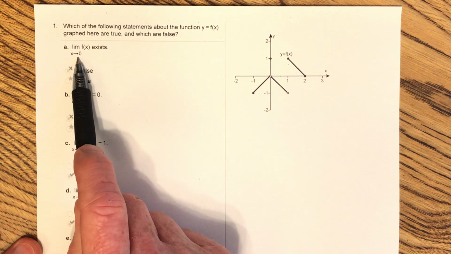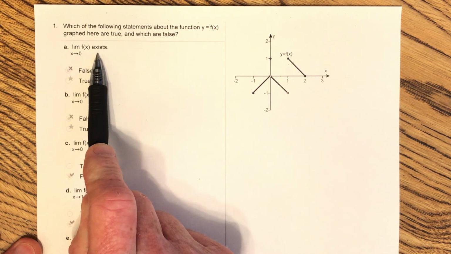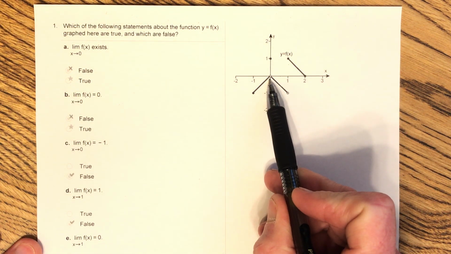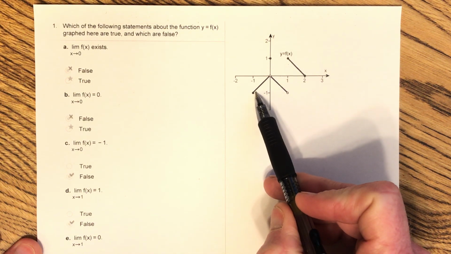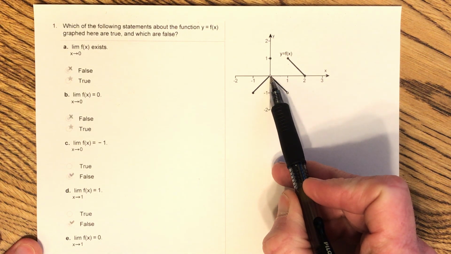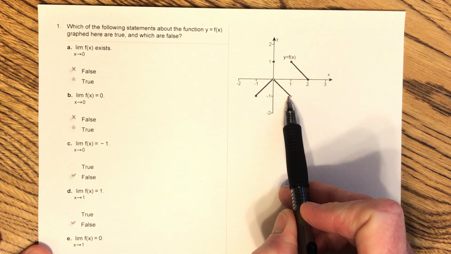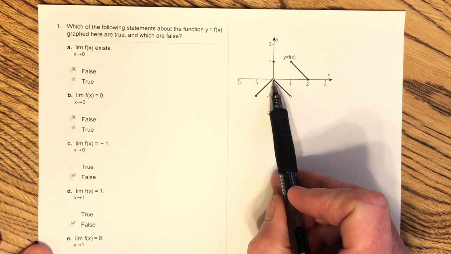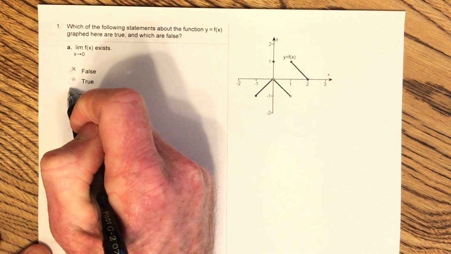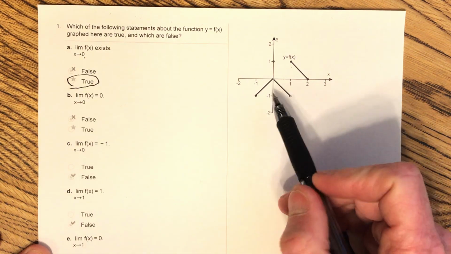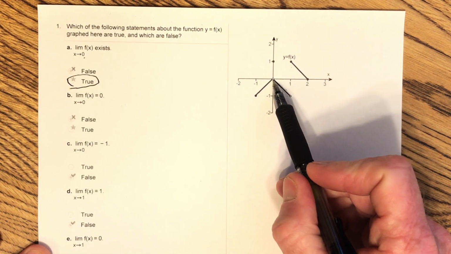So this says the limit as x approaches 0 exists. True or false? So the idea with the limit is, right here is when x equals 0. You follow the function from the left and you'll end up right here at the origin. Then you also have to follow it on the right side and you're going to end up at the same place at the origin. So that means that the limit does exist, and right here the y value is 0. So that means that this is true. The limit as x approaches 0 does exist. The left side, the right side, they both take you to the same place.